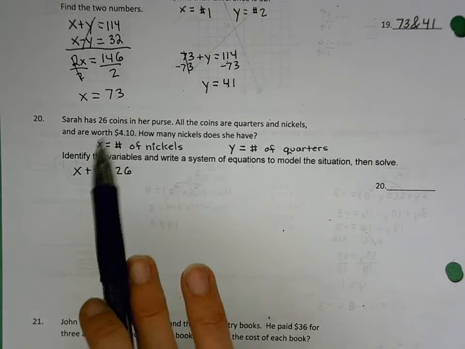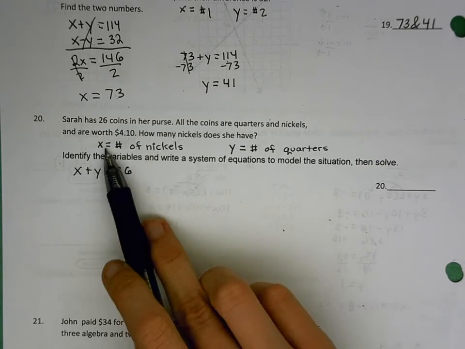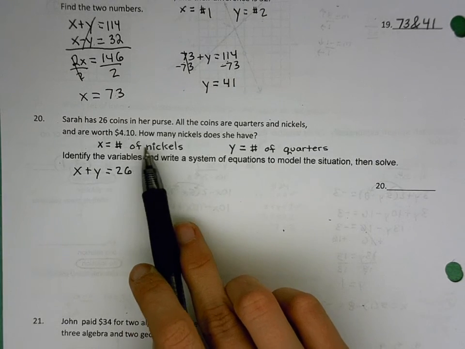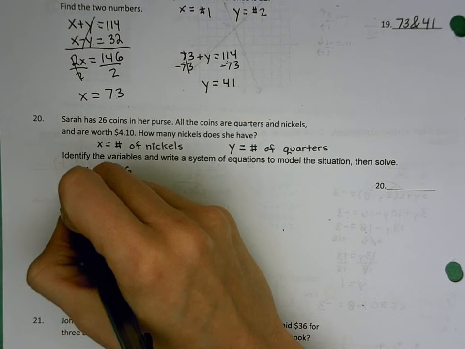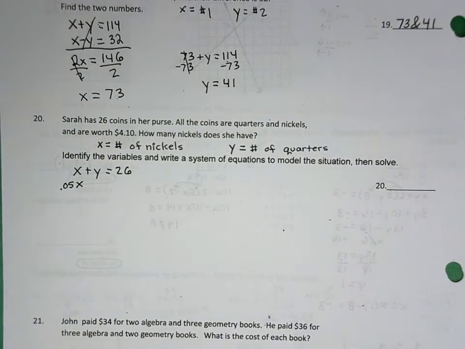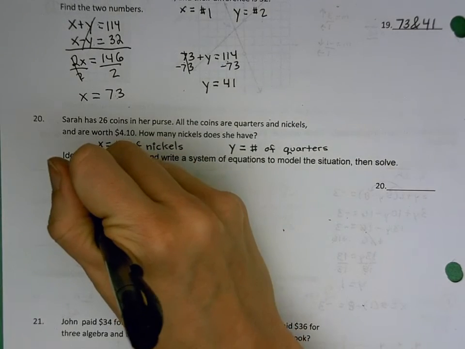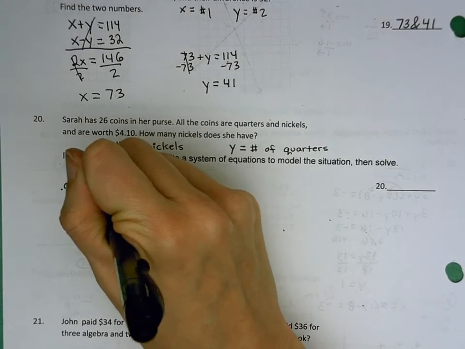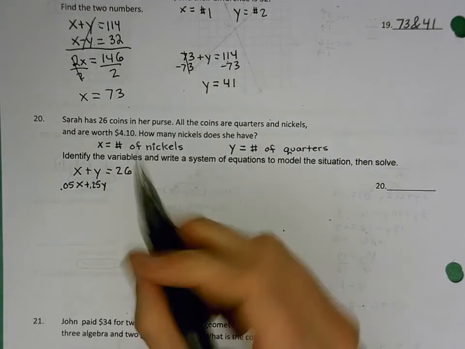Nickels, which is my x, okay, a nickel is 5 cents. And so I'm going to go ahead and make my nickel here 5 cents, 0.05x. A quarter is 25 cents, and so this is going to be 0.25y, right? 25 cents. That's going to be my total, $4.10.